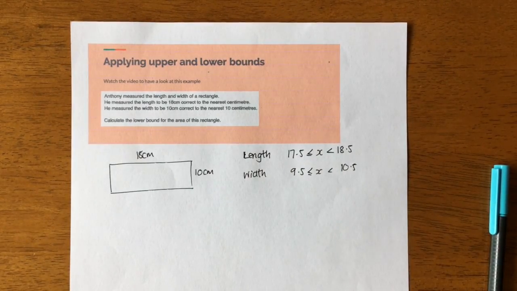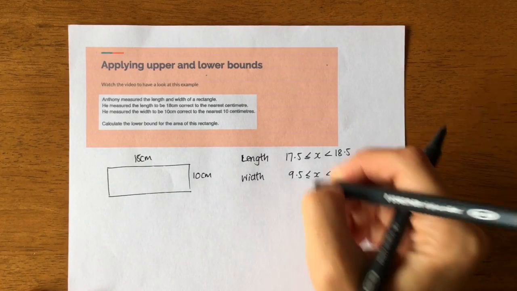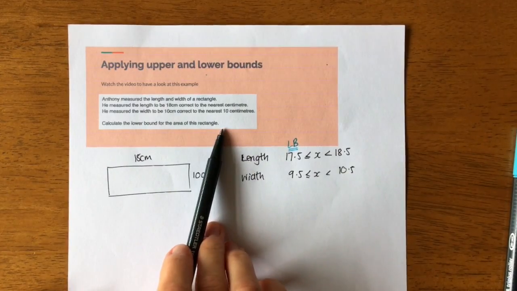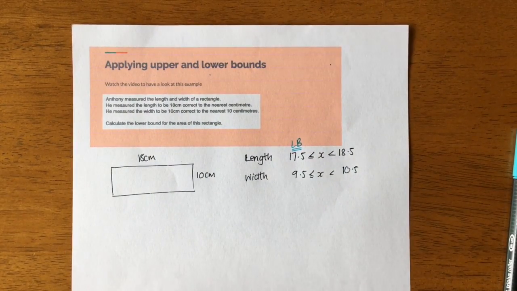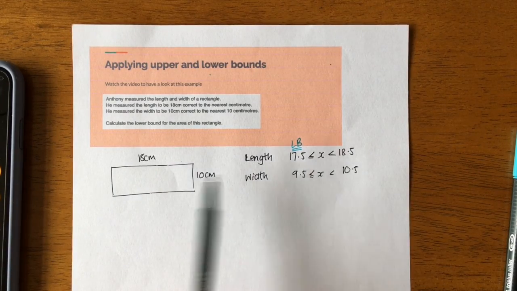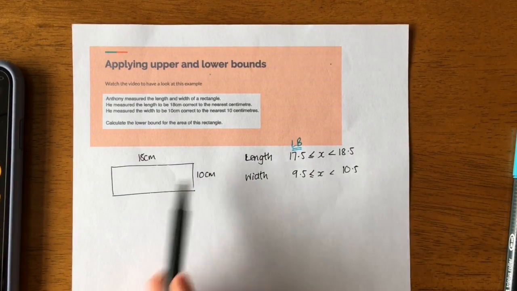So what we're going to do now is, we know that these are our bounds. We want to know the lower bound for the area. Now it does get a little bit more complicated when we start dividing, but we're just looking at multiplying today. So if you wanted to find the lower bound for the area, it's basically the smallest area you can possibly find. I'm going to whiz through them with you and show you that it does give you the smallest area. We need to do the length times the width for area.